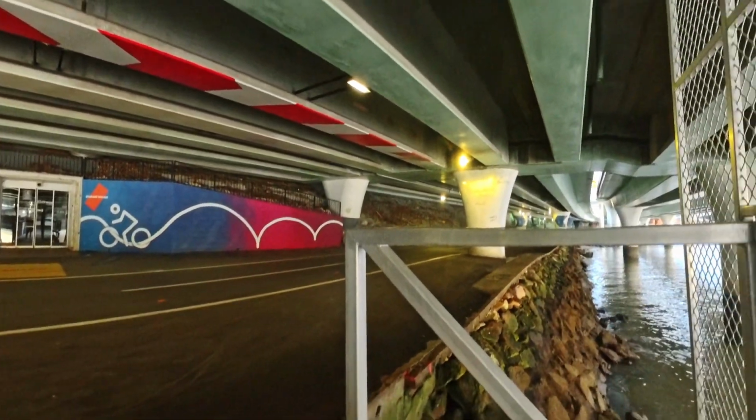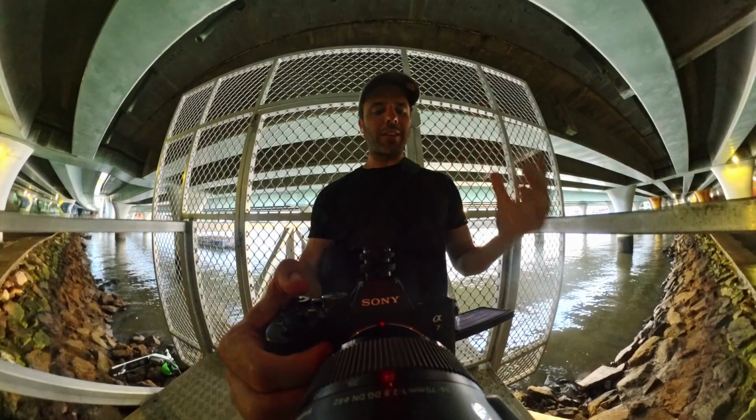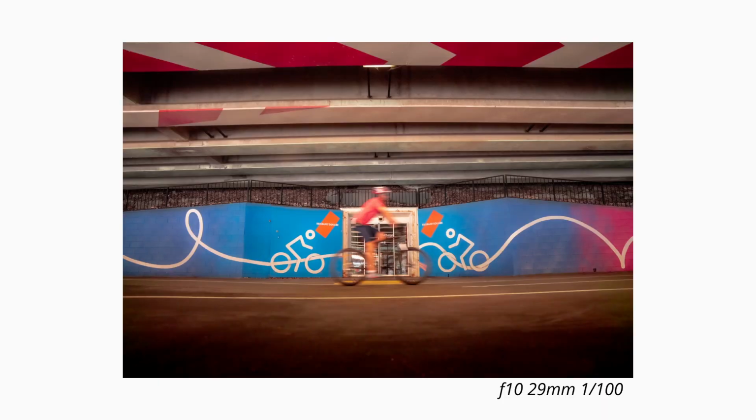Recently I found myself being drawn to take images with an object moving through it. And this is kind of a composition here that I'm sort of finding I quite like at the moment.